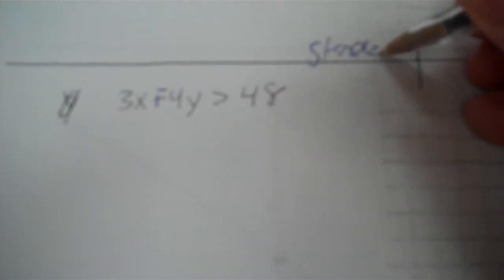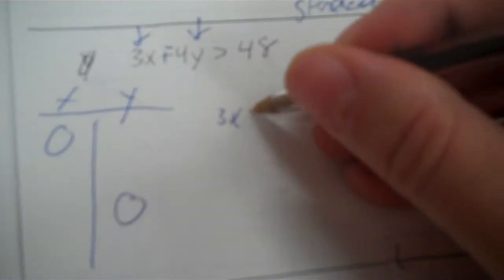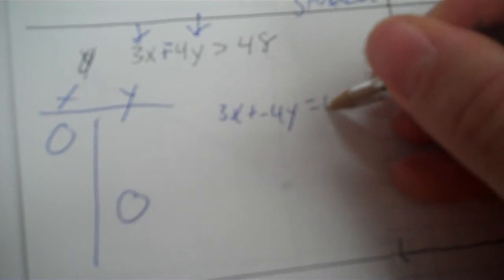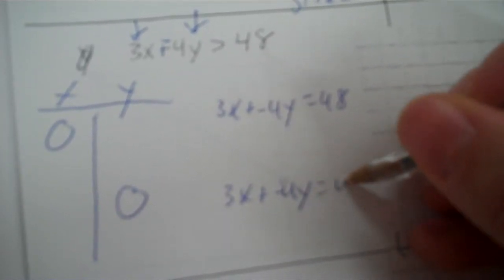Okay, 3x minus 4y is greater than 48. Now, this is an inequality, so we're going to have to run our test at the end after the line's down. So that's a negative 4y. This is again in standard form, because here's the x and here's the y. They're together on the same side. So again, I go back to my x-y-intercept table. So 3x plus negative 4y equals 48, and then 3x plus negative 4y equals 48.